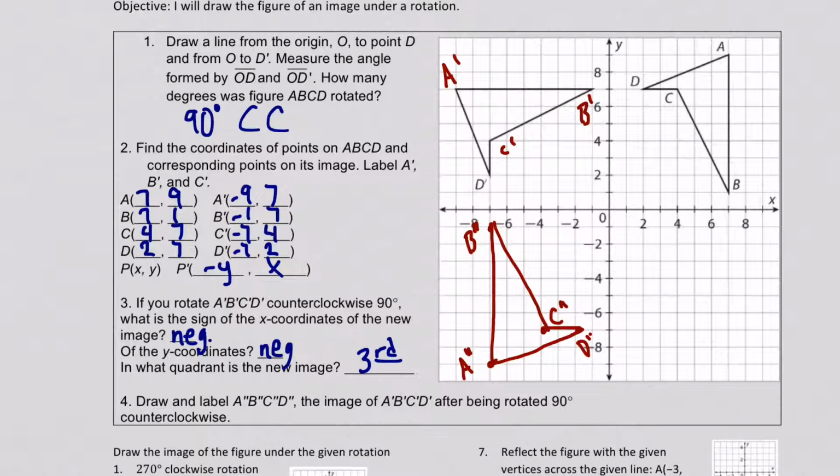Number 2, find the coordinates of the points A, B, C, D and corresponding points on this image. So if it's a 90 degree counterclockwise, I went ahead and just did the calculation using the method that we learned, right? Change the sign of the Y and then swap them with each other. Change the sign of the Y, swap, negative 1, 7. Change the sign of the Y, swap, negative 7, 4. Change the sign of the Y and swap, negative 7, 2. And then this last one is just asking you to write the general rule. X, Y becomes negative Y, X. You could have got this from your notes.